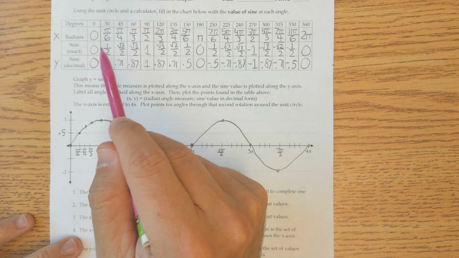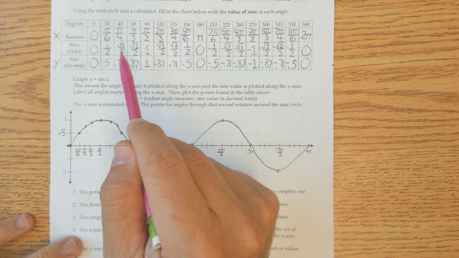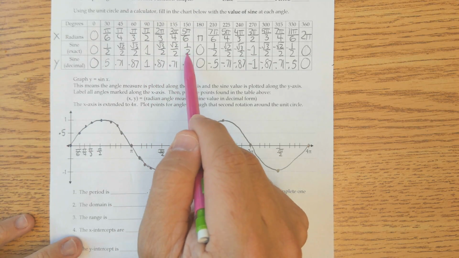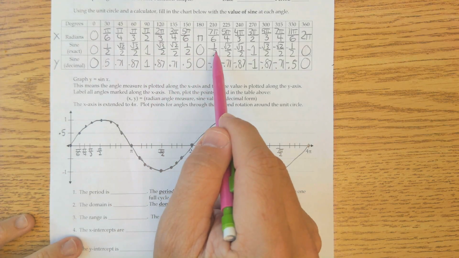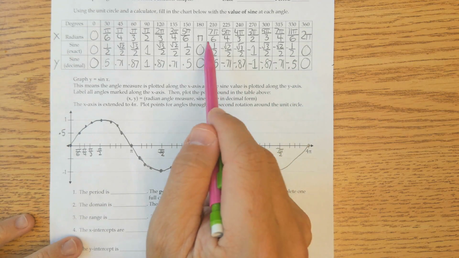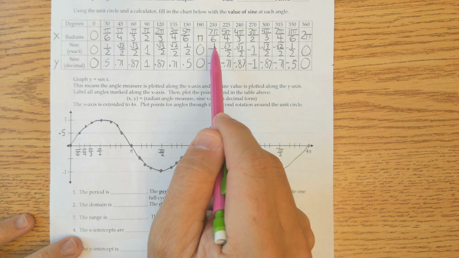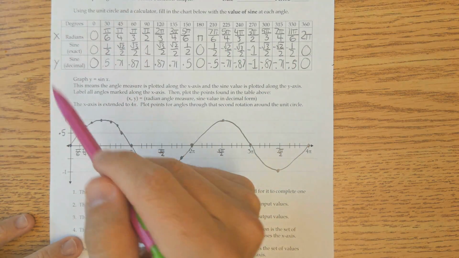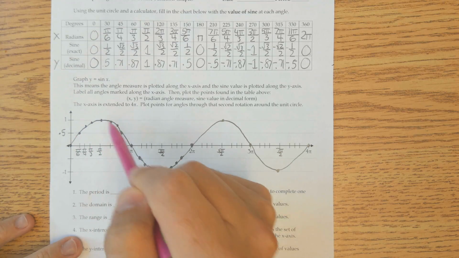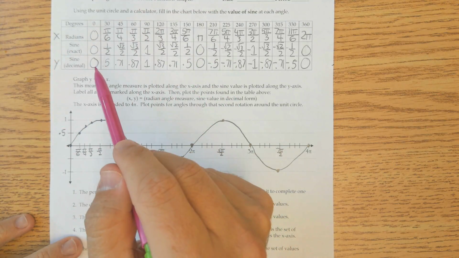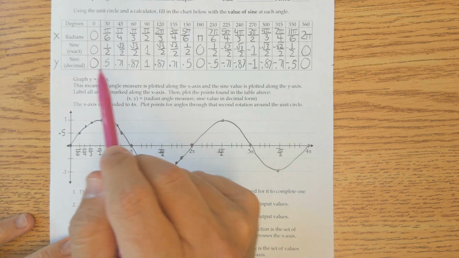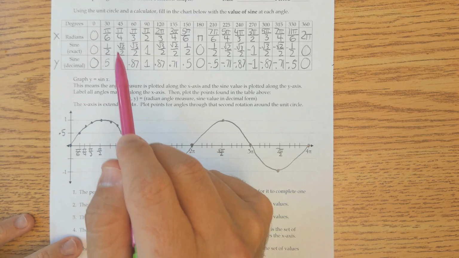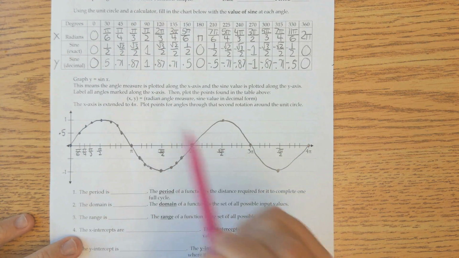You kind of start seeing a pattern here: 0, 1/2, root 2 over 2, root 3 over 2, 1, root 3 over 2, root 2 over 2, 1/2, 0, negative. Why am I getting negative answers here? Because in quadrants 3 and 4, sine is negative. So we are doing a rotation around the unit circle, but charting it out as a graph. This last row is just all these values as decimals, like 1/2 equals 0.5, so it's a lot easier for you to graph.